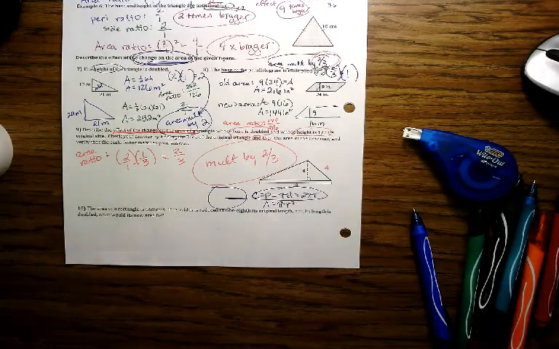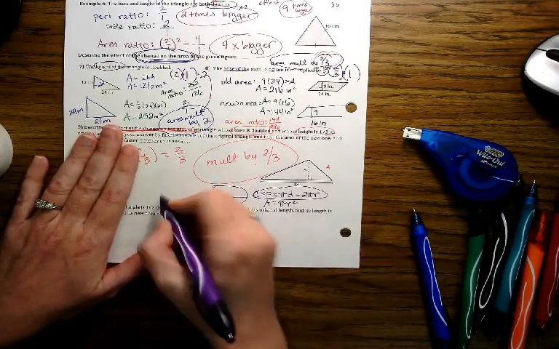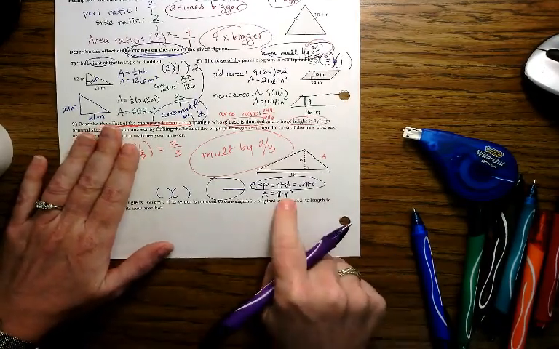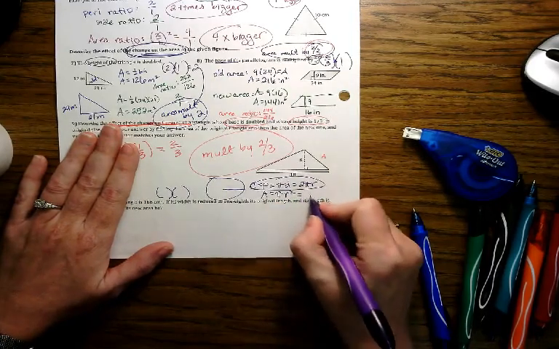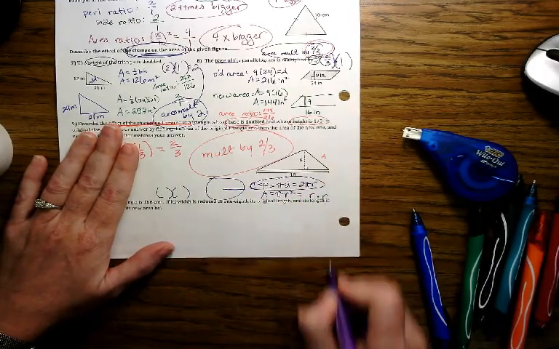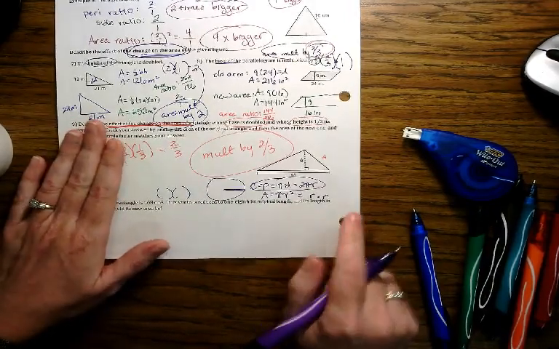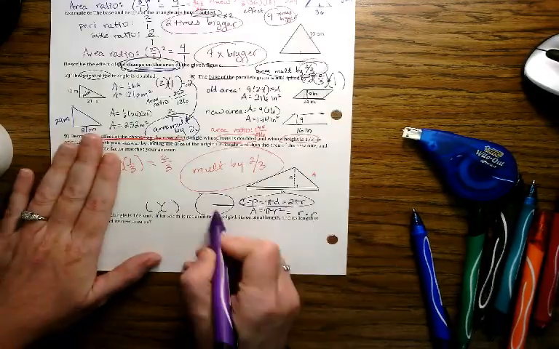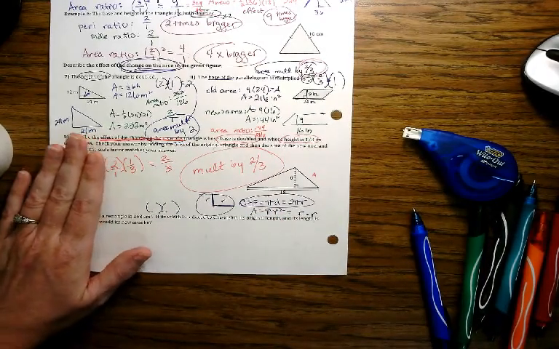But for area, how many dimensions is area? 2 of them. But the trick here is, what things are we multiplying to do the area for a circle? Pi. It's radius times radius. The pi is just a number. But it's the radius. So instead of base times height, we're doing radius times radius.